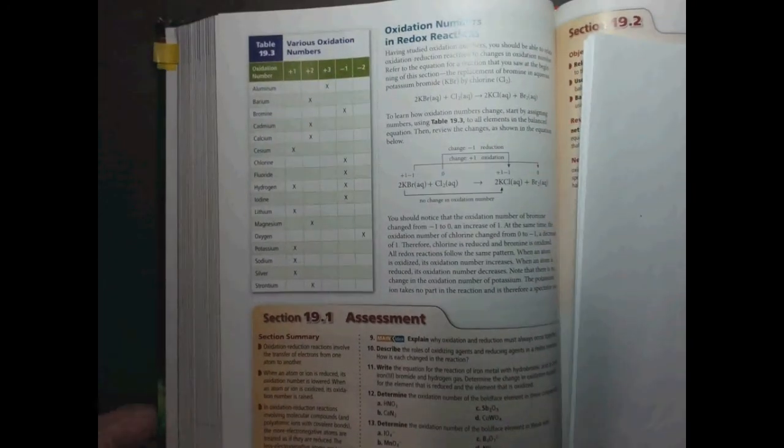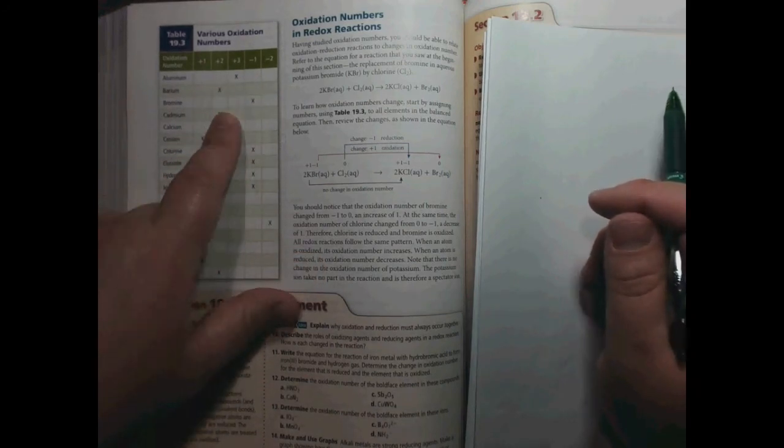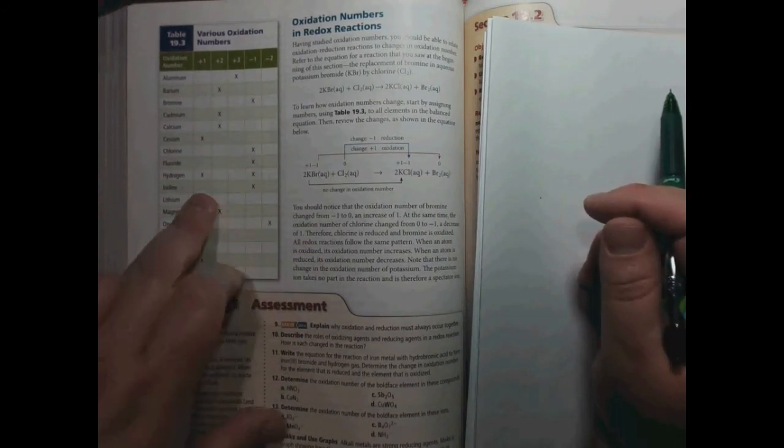Alright, so oxidation numbers in redox reactions. I've already kind of shown this to you a little bit. Let me zoom out here. This shows you various oxidation numbers that things can have. Aluminum's usually plus 3. Barium's usually plus 2. And if you go down further, hydrogen can be 1 plus or 1 minus, depending on the situation.